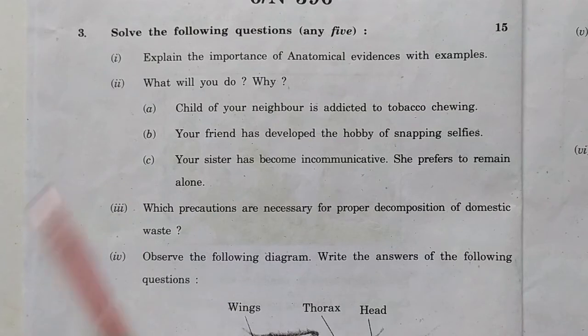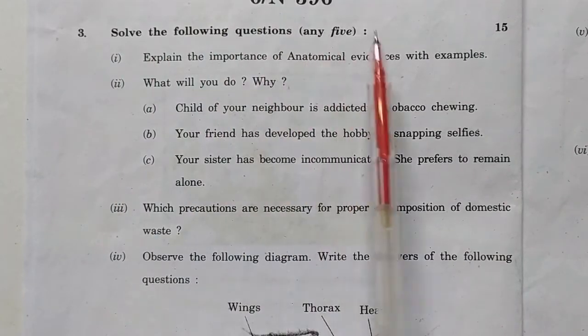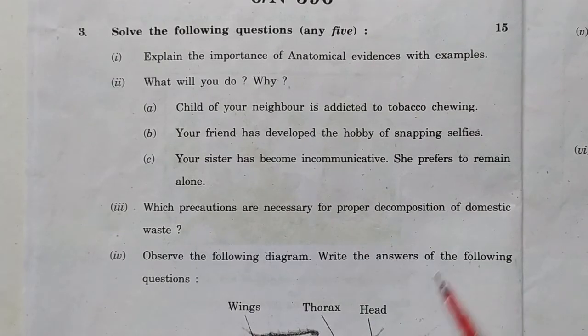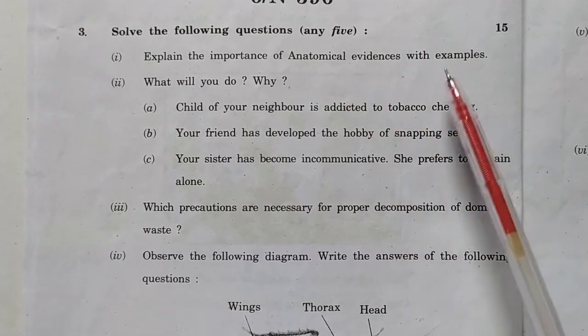So friends, this one is question number 3. Solve the following questions any 5 and total marks are 15. So friends, there are total 8 questions. Out of that you have to attempt any 5. Okay? And each question will carry 3 marks.